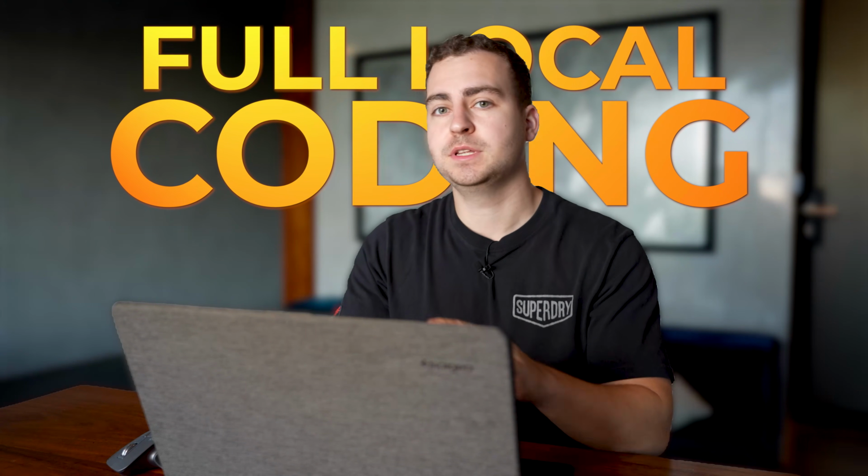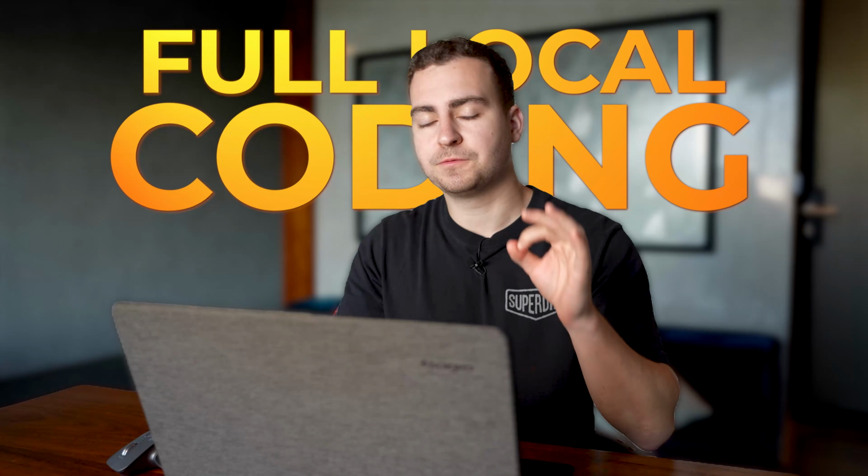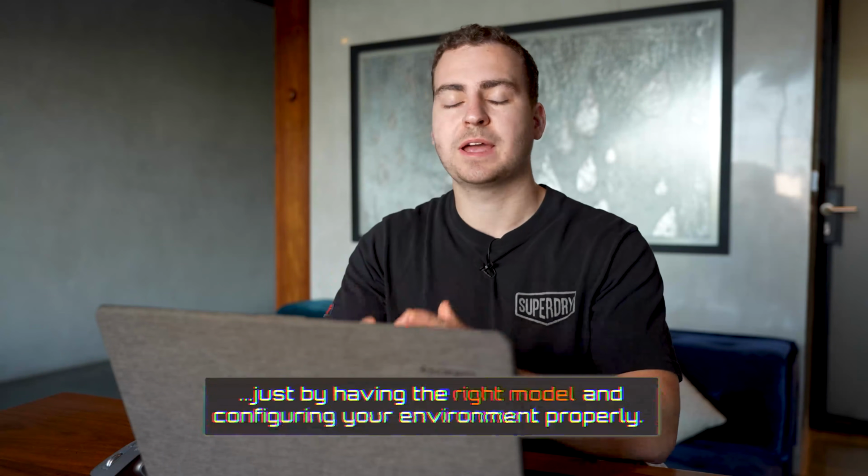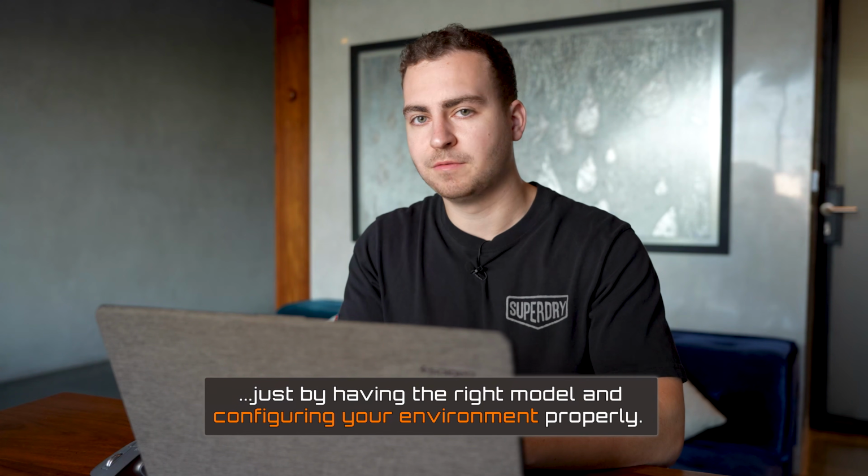In the past few months, local models have gotten incredibly good and relatively easy to run. So much so that you can now use them for full local coding. That means you don't need an internet connection and you can do full agentic coding on your own computer without spending any money or subscribing to any platform, just by having the right model and configuring your environment properly. So in this video, I'm going to give you a tutorial on exactly how to do that.